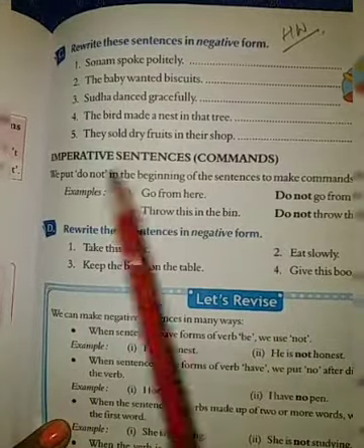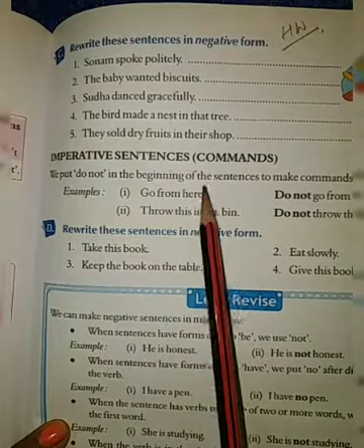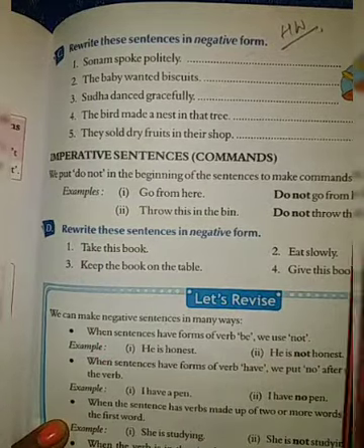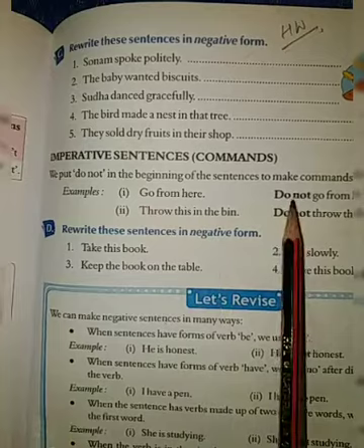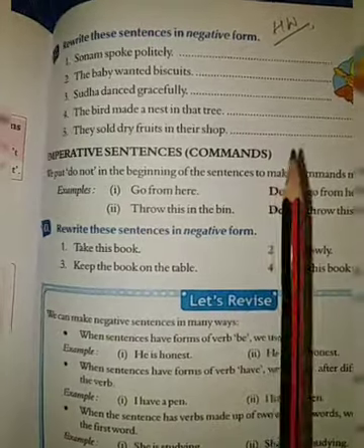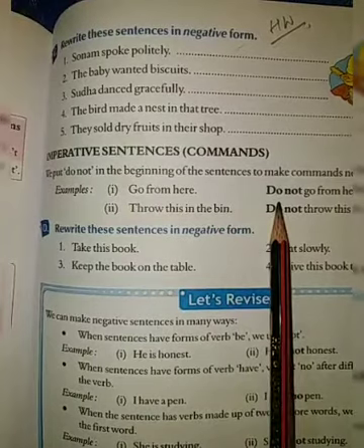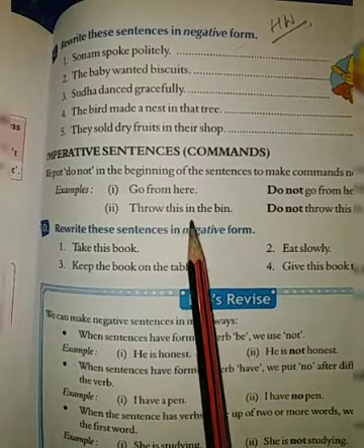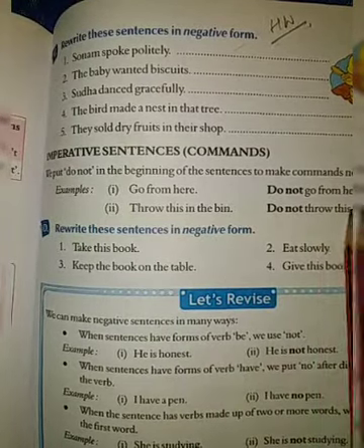Imperative sentences, commands. We put do not in the beginning of the sentence to make commands negative. Go from here. Do not go from here. In any imperative sentence or command, we just have to put do not in the beginning. Throw this in the bin. Do not throw this in the bin.